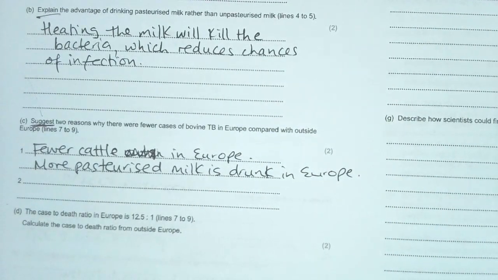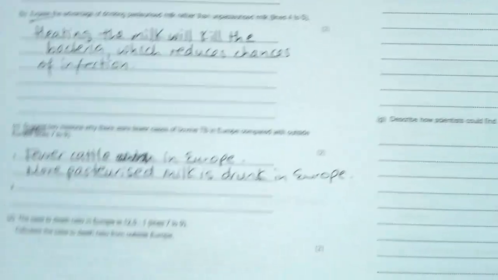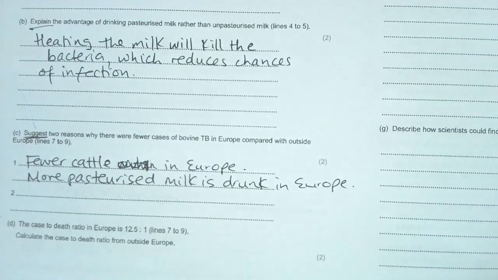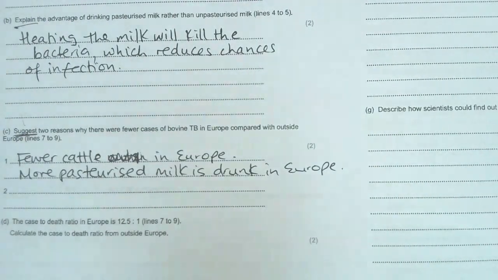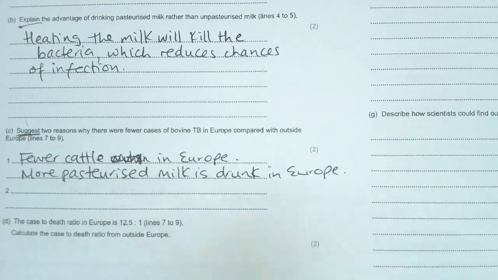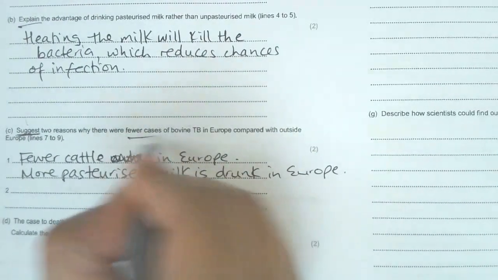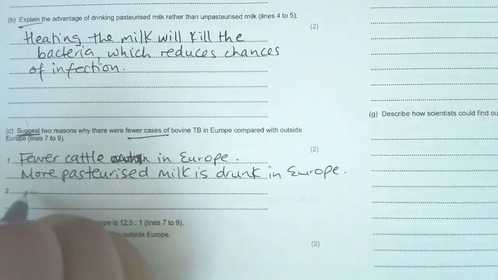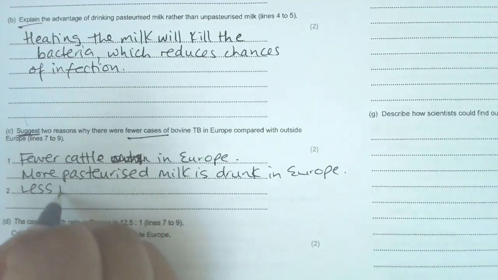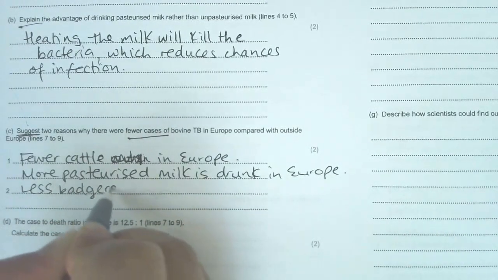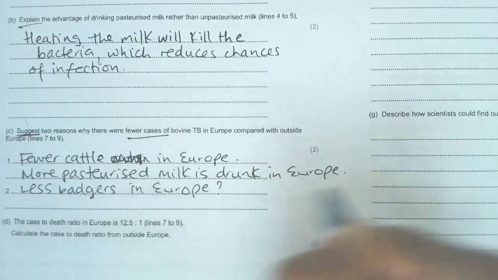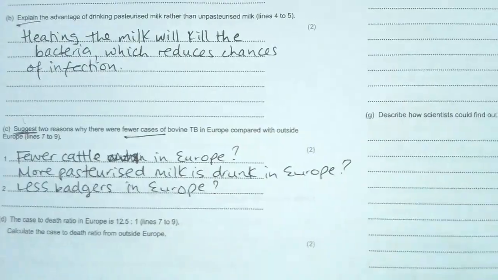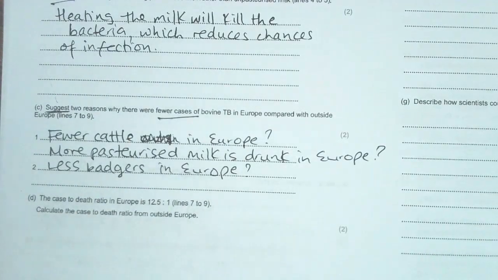What else would reduce the spread of disease in Europe? What's the animal that's spreading the TB bacterium in the first place? Did you think badger? You are correct. So, do we think that there would be more badgers in Europe or fewer badgers? Fewer badgers. Good. So maybe there are fewer badgers in Europe. Also, there's only 2 marks, by the way, and I've written 3. I'm putting question marks as in this is the idea that we're suggesting.